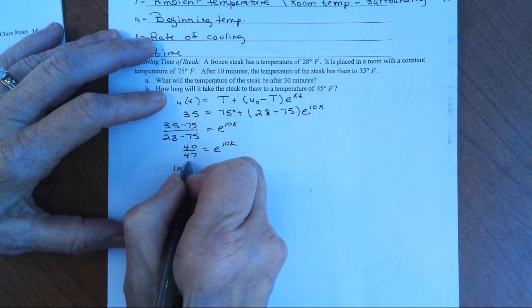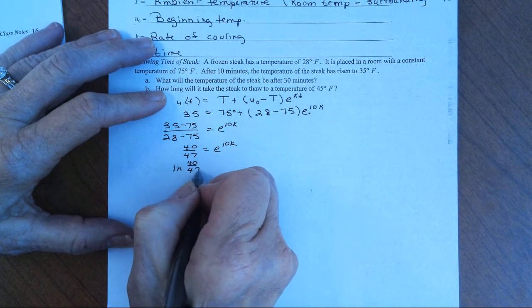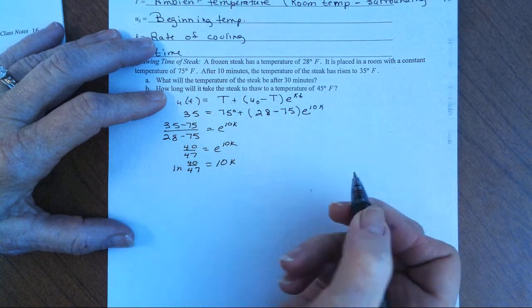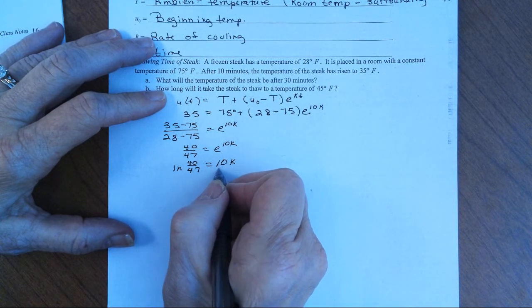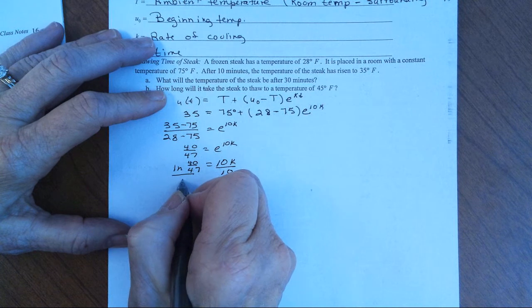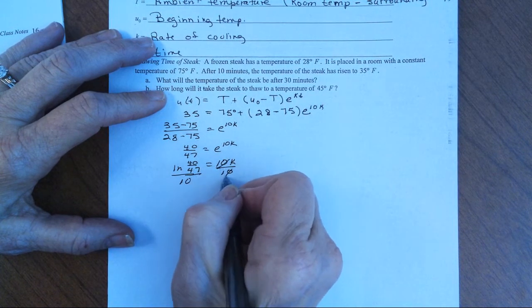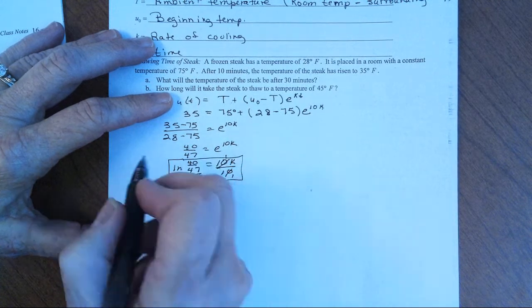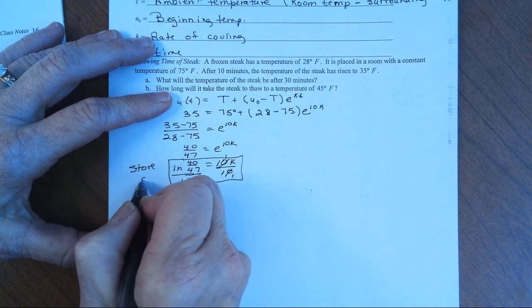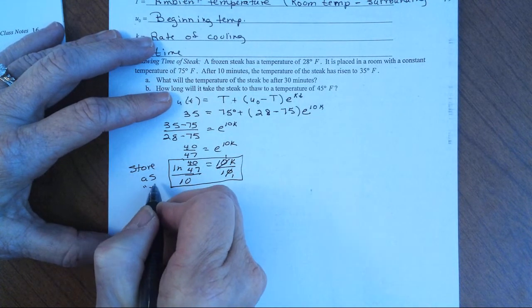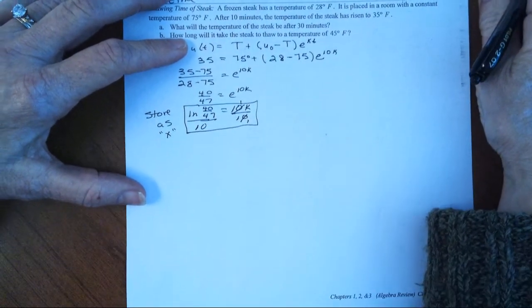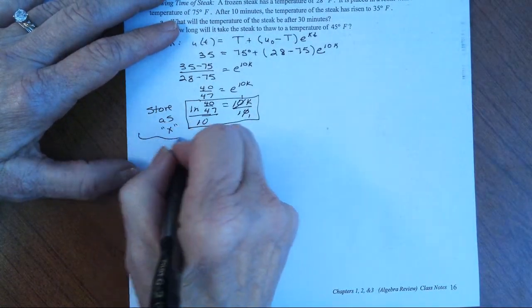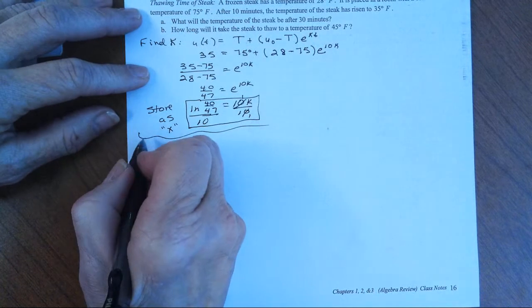So we end up with the ln of 40 divided by 47 equals 10K. And so K equals this. So put that into your calculator, store it. That's your constant. Now, we're ready to find the information they've asked for part A.